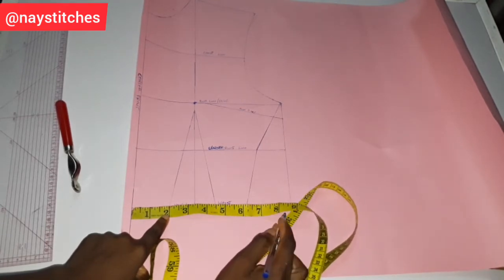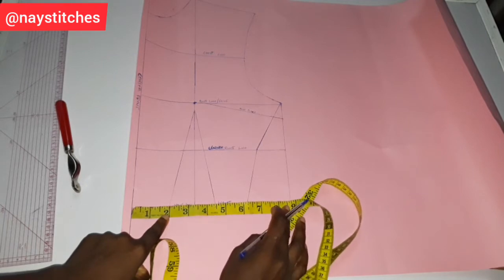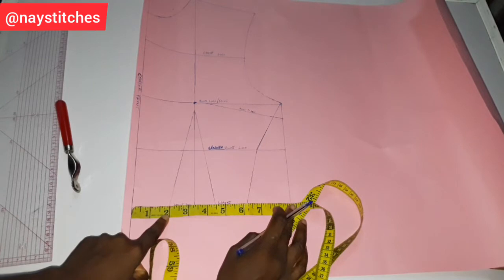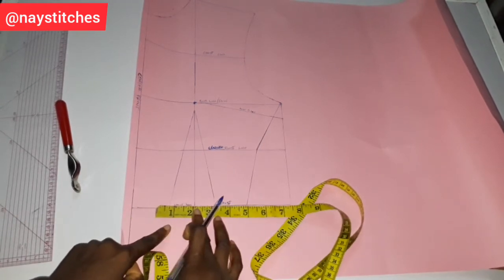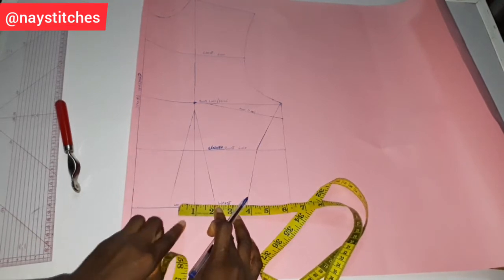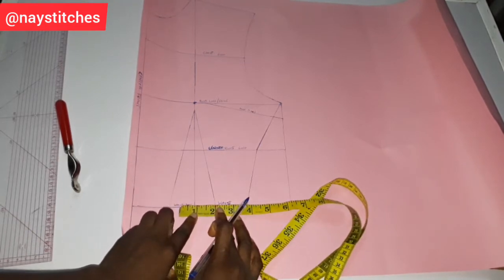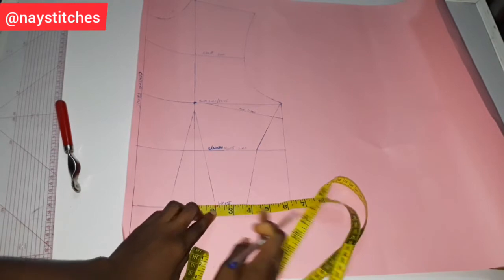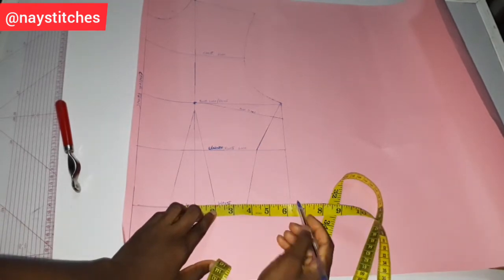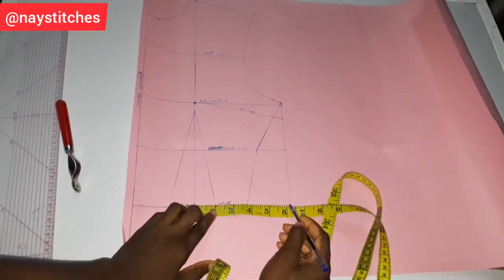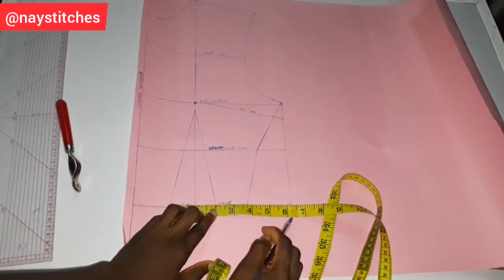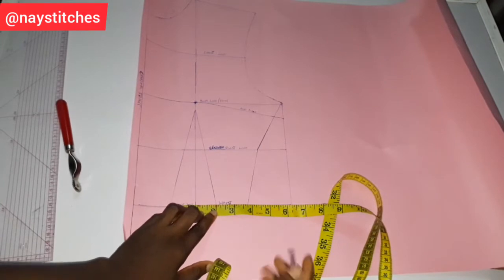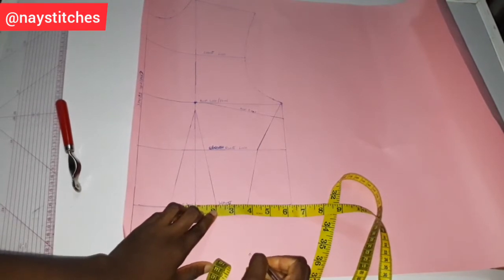My waist measurement divided by 4 is 6.25 and the extra you're seeing there is for the dart intake. Now to check if this is correct, measure from the beginning of your center front down to one of the dart legs. Then take what you got on your second leg dart, measure it to the end of your waist point. You should get your waist measurement divided by 4. Now repeat what you did for the waist measurement to the under bust measurement.